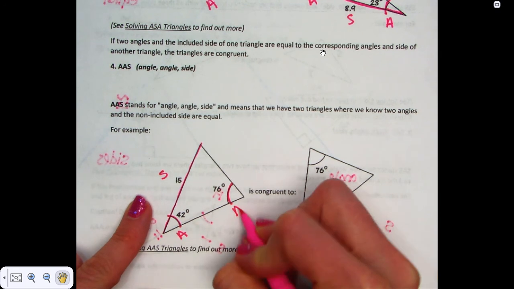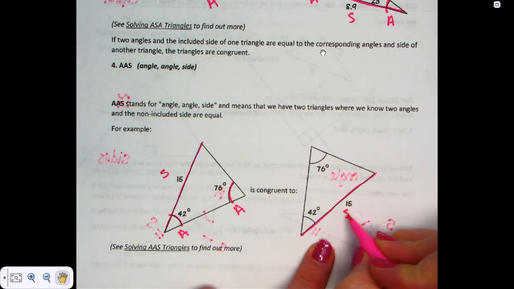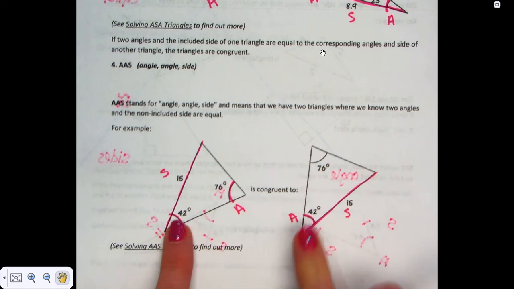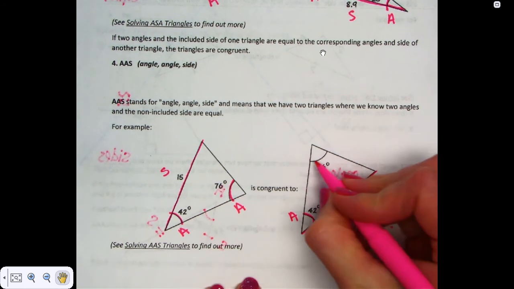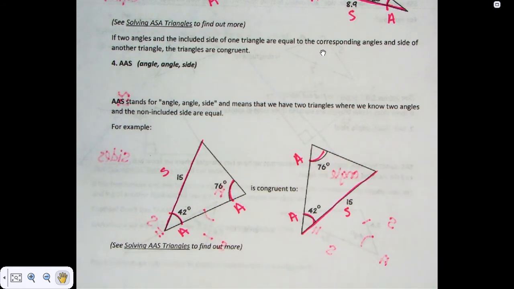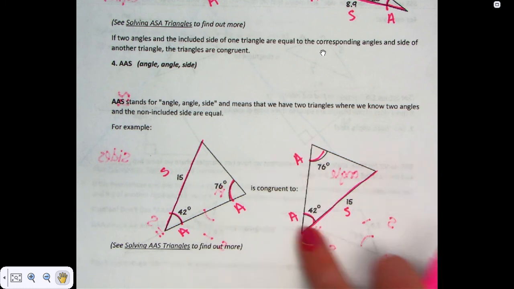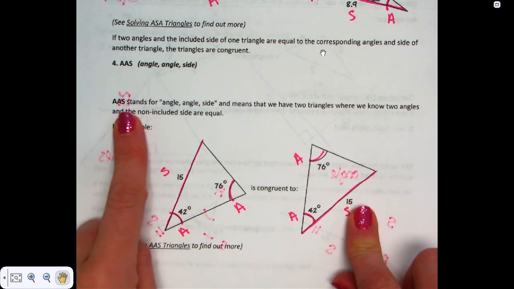Let's come over here and look for that same piece of information. So I have 15 is my side, angle, these match up. My 76 also matches up. Angle, angle, side. If you read it and see SAA, you know that that's also correct, but we just write it in this form.